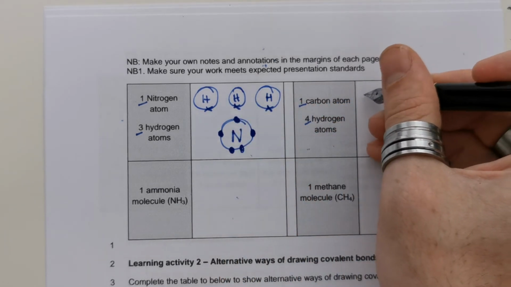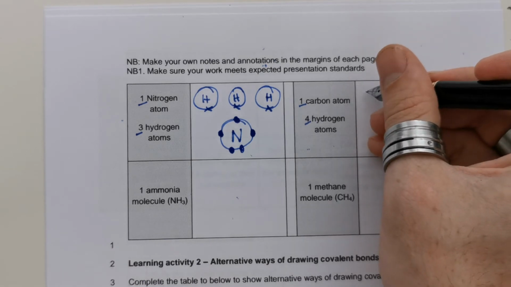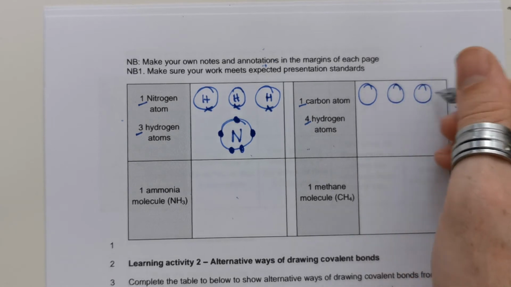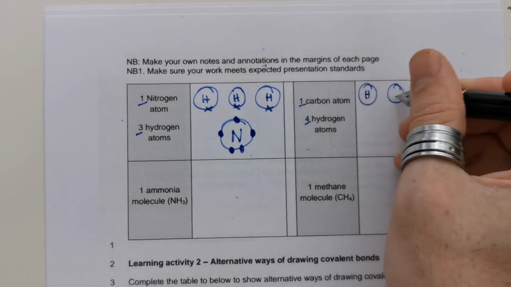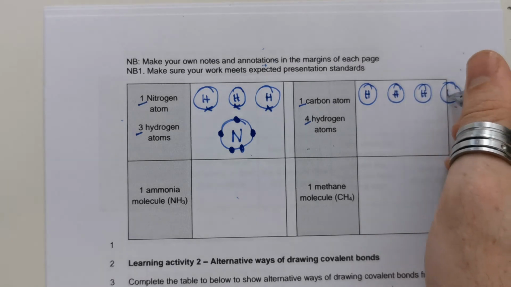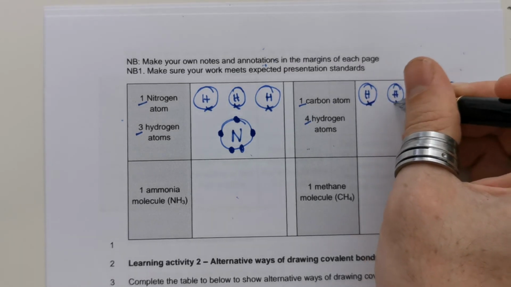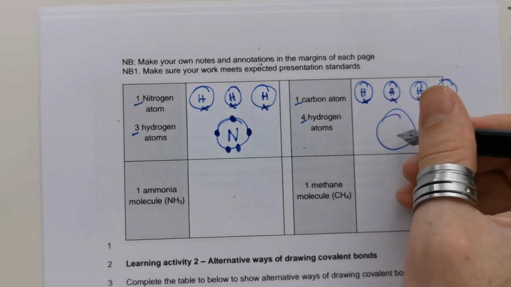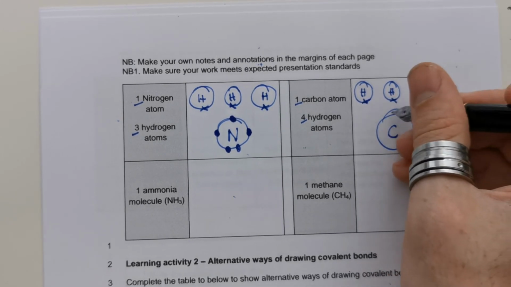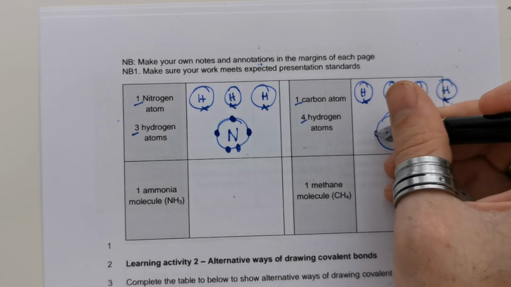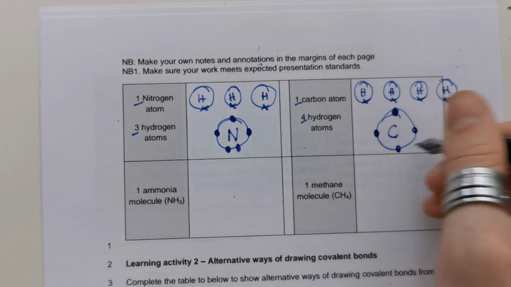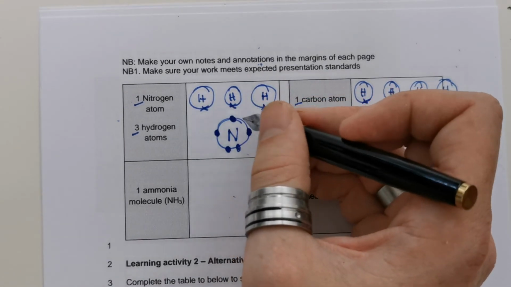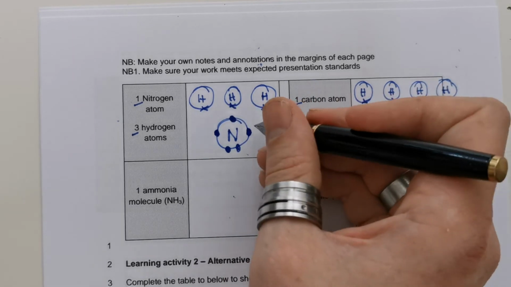And if we do the same on our carbon and our hydrogen, 1, 2, 3, 4. 1, 2, 3, 4. And then we do our carbon. Carbon is in group 4. So we need 4 valence electrons. And you might already start seeing the pattern here, in that the hydrogen have got to share an electron each from the nitrogen atom to get a full outer shell.